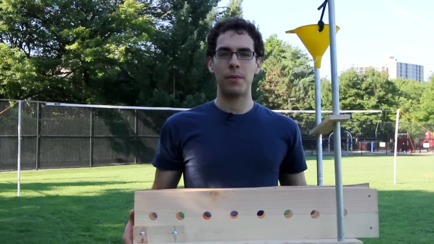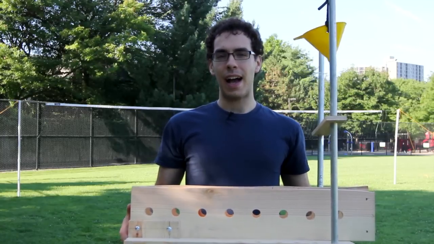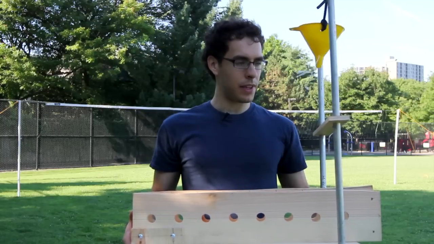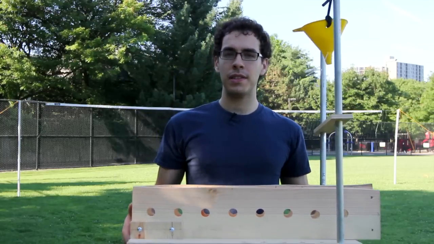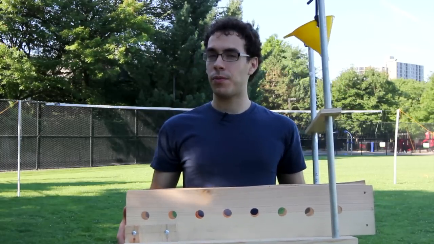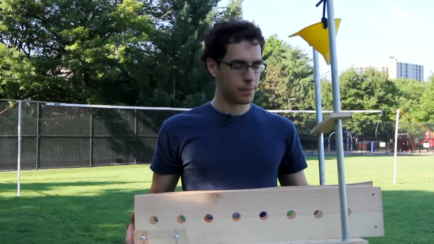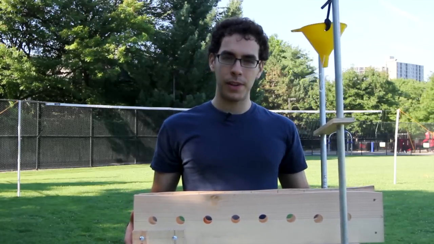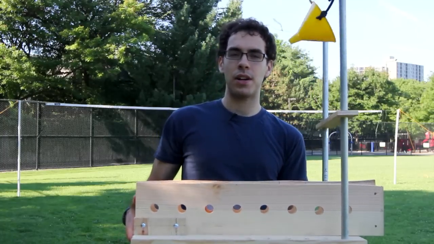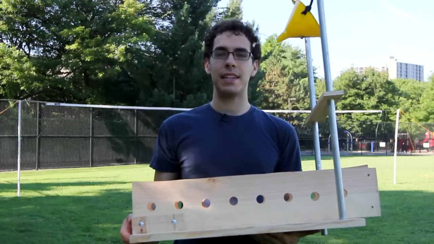So even though this prototype worked, am I done? Absolutely not. There's still a lot more to do. I could do stuff like improve the model by talking to users and see if it actually meets their needs. I can make it a little bit more user-friendly and easier to use. I could add more features, something like a ball feeder so that you can have multiple balls and then it launches them one at a time. There's still plenty of things to do.